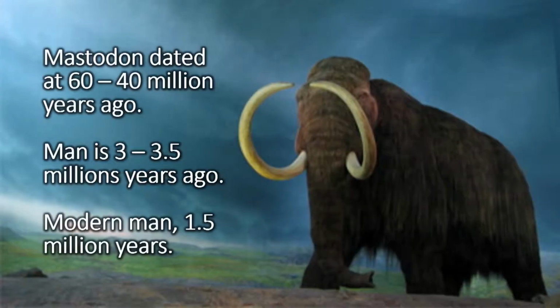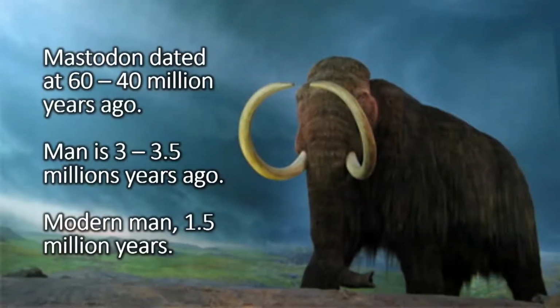Well, you think about it, you think of the giant mastodon who's dated at 60 to 40 million years ago. I mean, you don't go downtown and see very many mastodons walking around now, do you? So where did they go? Why are they so different than elephants that we see today? They're dated at 60 to 40 million years ago. Man is dated at 3 to 3.5 million years ago. Modern man only at 1.5 million years ago.